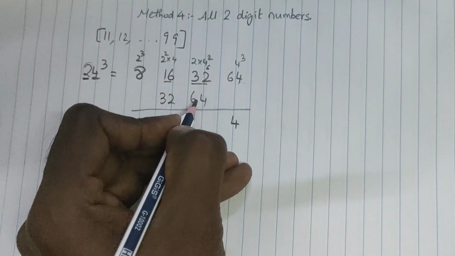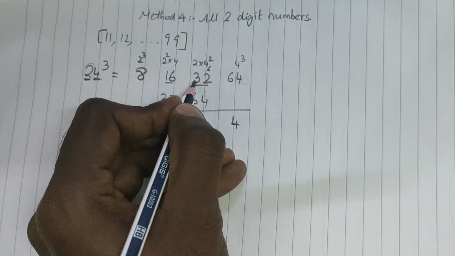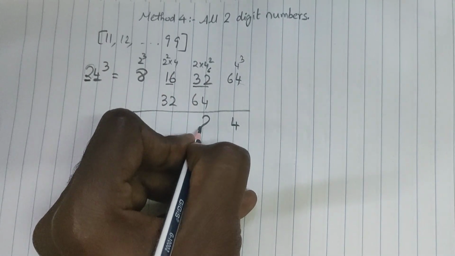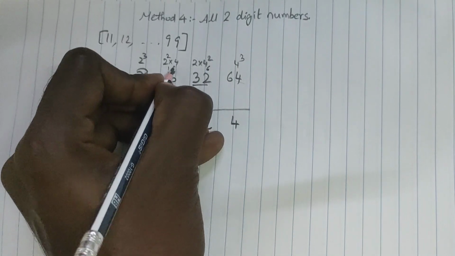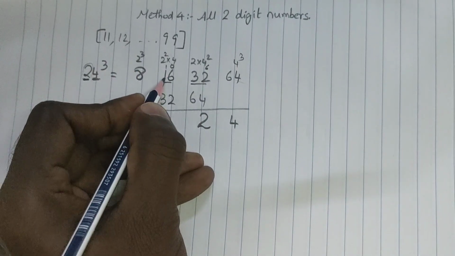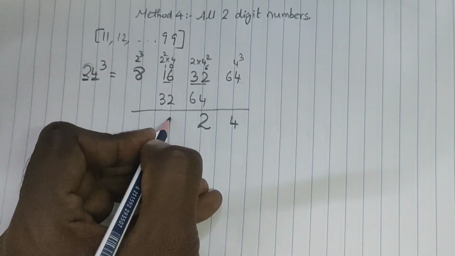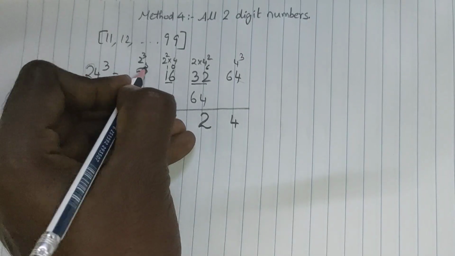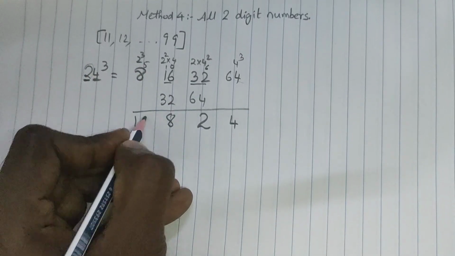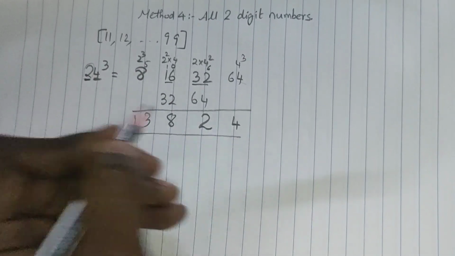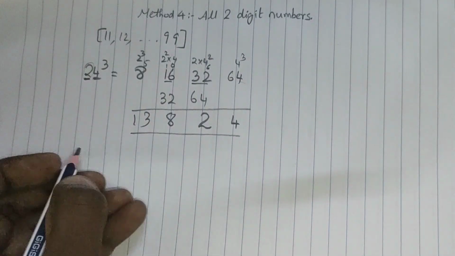Now we add. 64: 4 will be here and 6 will be carried over. 64 plus 6 is 70, 70 plus 32 is 102, so 2 here and 10 will be carried over. 16 plus 32 is 48, plus 10 is 58, so 8 here and 5 is carried over. 8 plus 5 is 13. So 24 cube is 13,824. We can take another example.